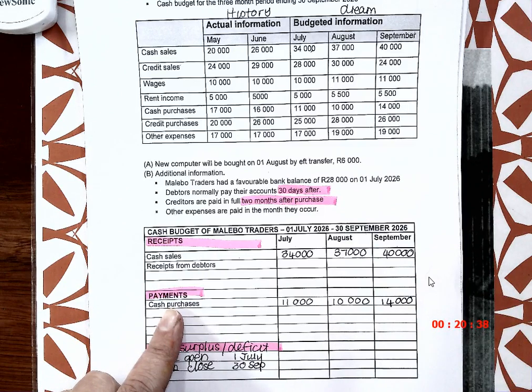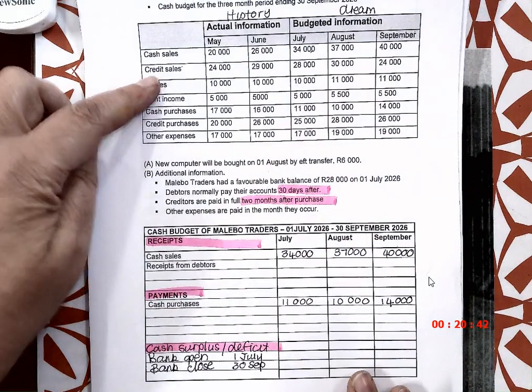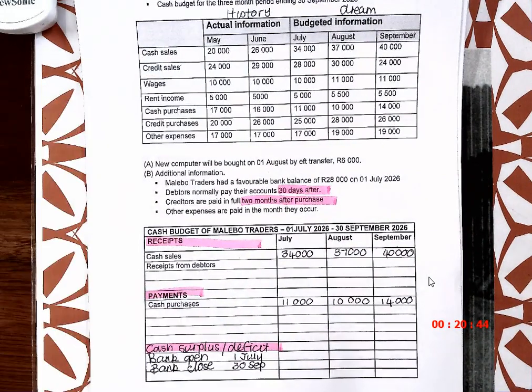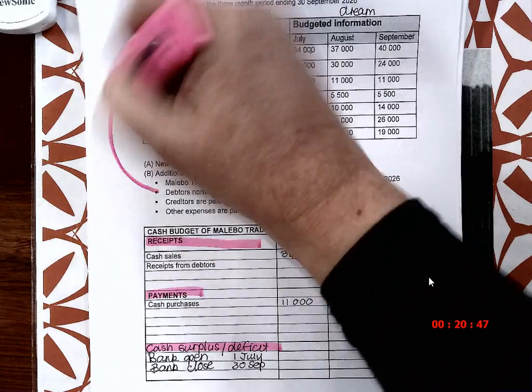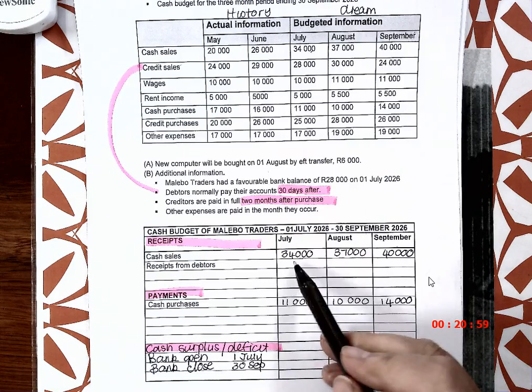Next thing, credit sales. I'm going to use debtors. They say there, debtors pay 30 days after. So, whose money am I going to receive in July? Which month's money? June.